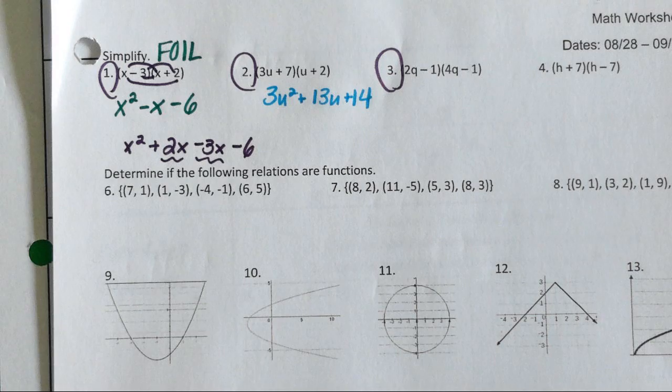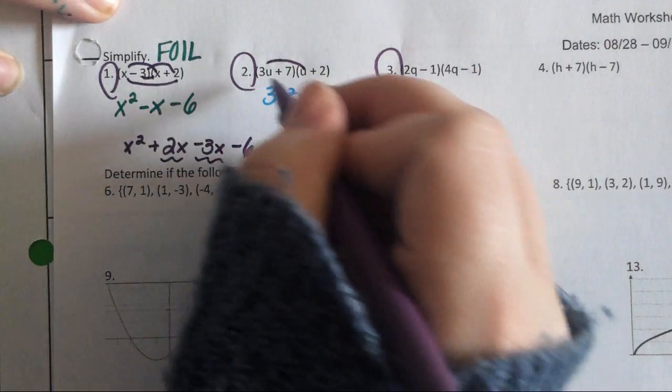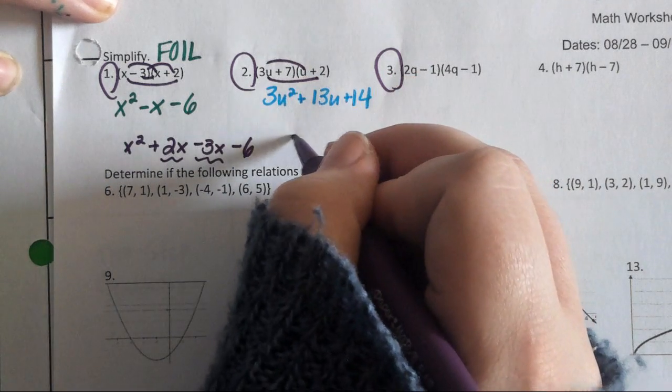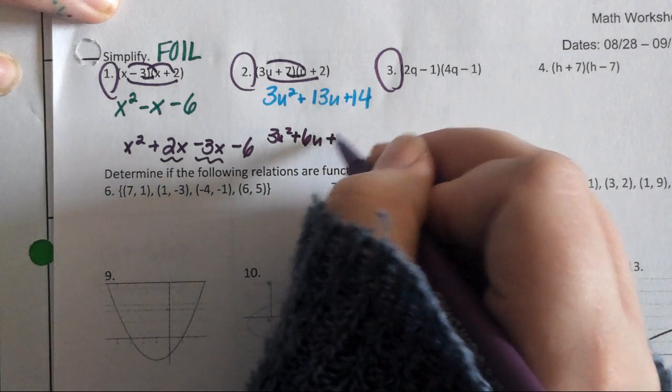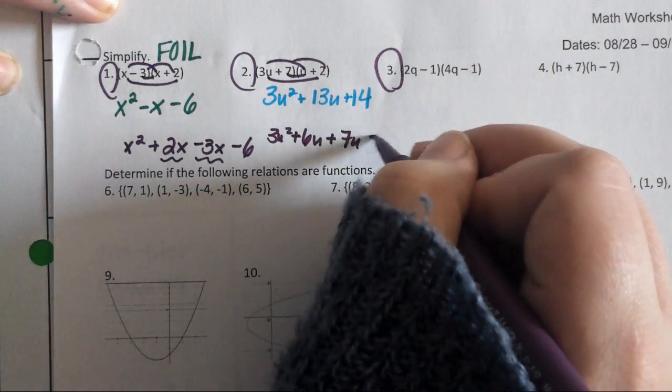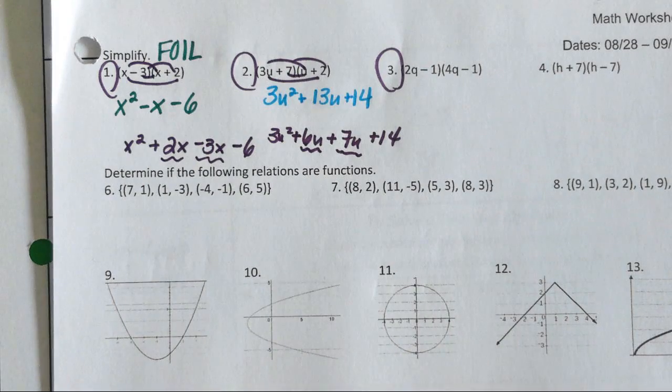I assisted. So, yes, does anyone need me to explain how we got the 13u? Okay, so again, the first was 3u squared. You're good with that. The outer was plus 6u. The inner was plus 7u. And the last was plus 14. So in his head, he just went ahead and added 6 plus 7 is 13.